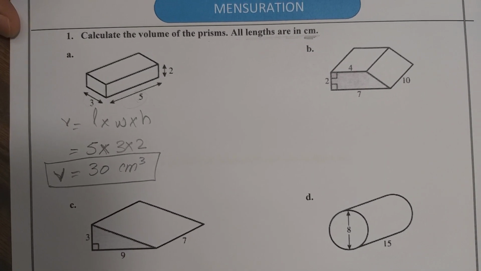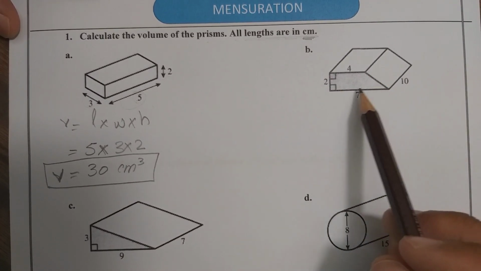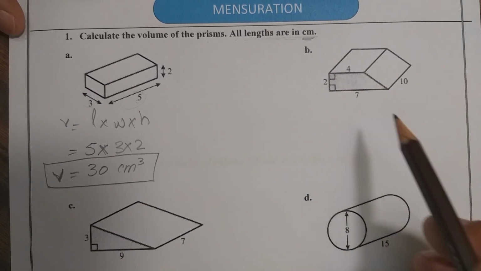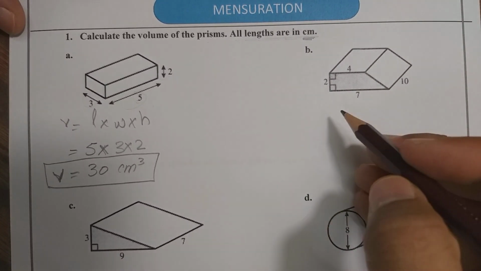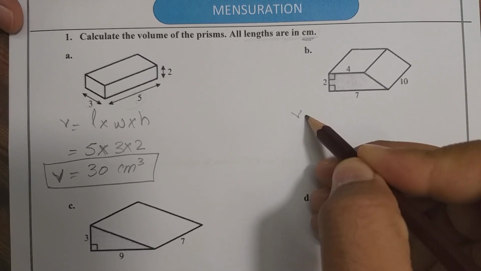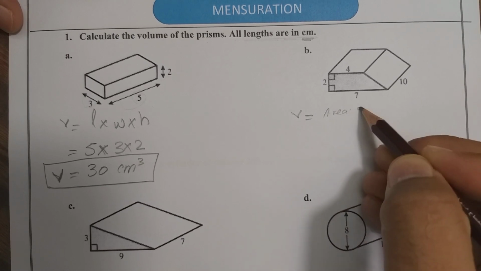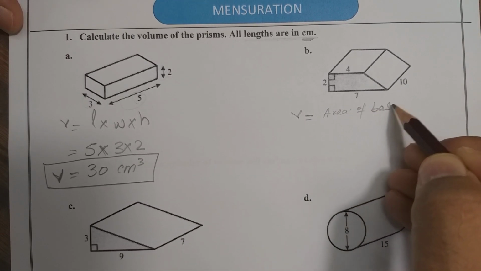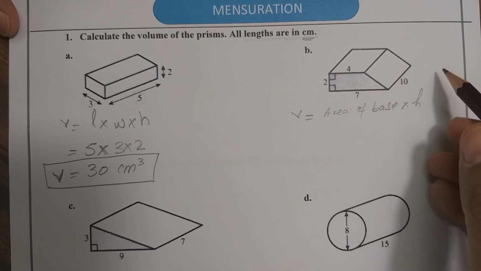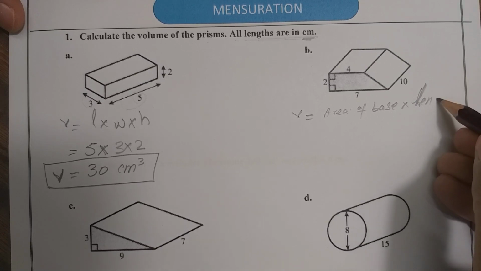Okay, in B, if you look here, we are given the area of cross section, which is a trapezoid. So we need to apply the formula for the trapezium. The volume formula becomes area of base times the height, or you can say the length.